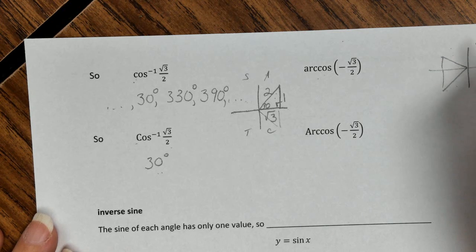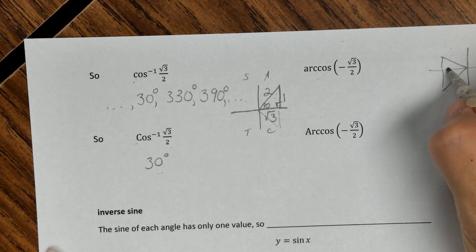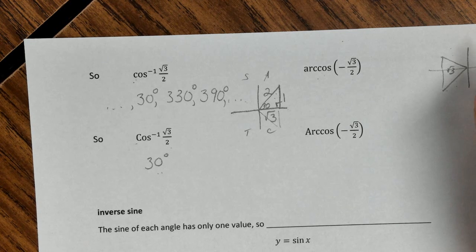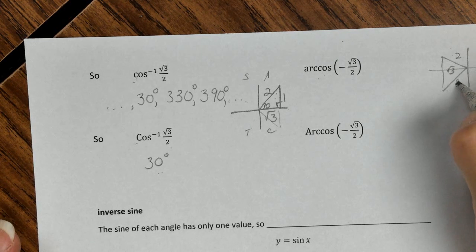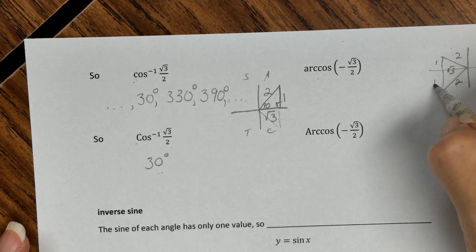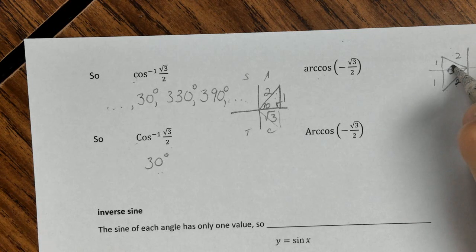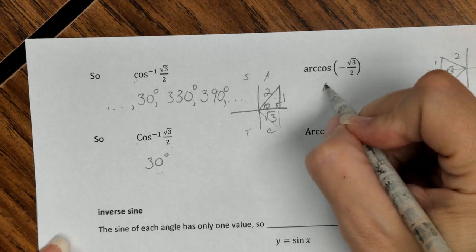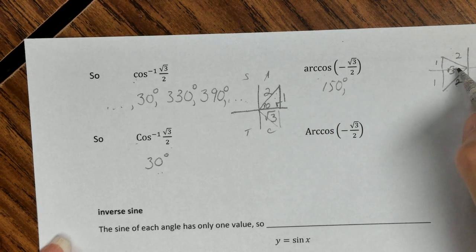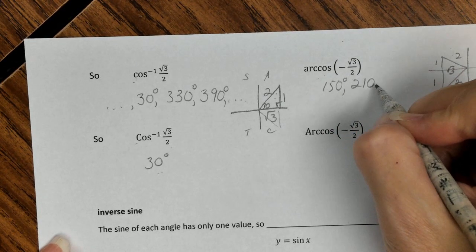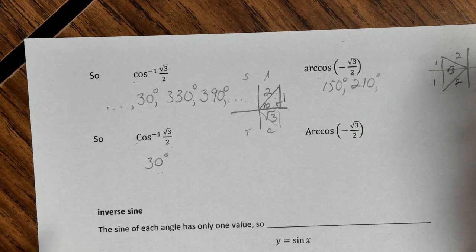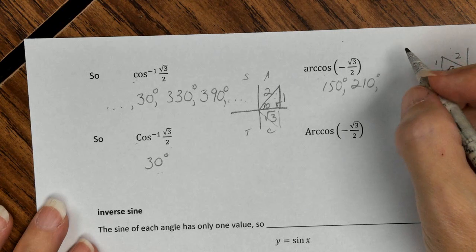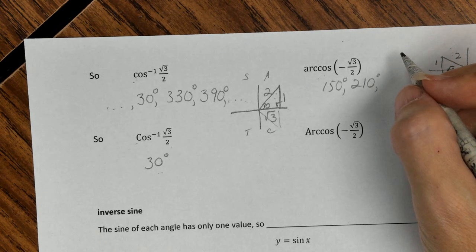And so adjacent is root 3, is our cosine. Hypotenuse is 2. And these are 1. So I have a 30-degree angle inside the triangle here. 180 minus 30 is 150. 180 plus 30 is 210. And then I can keep adding 360 or subtracting 360 to get more angles that have that.